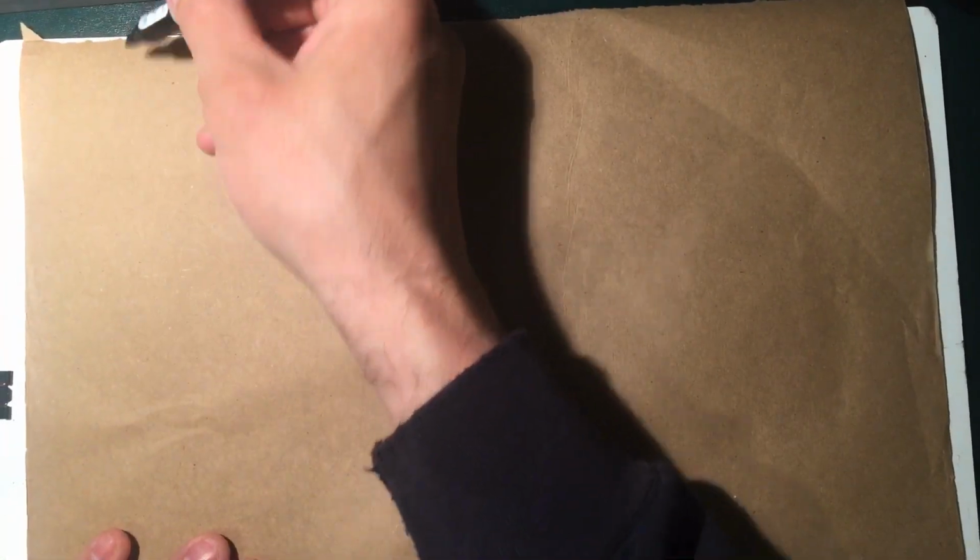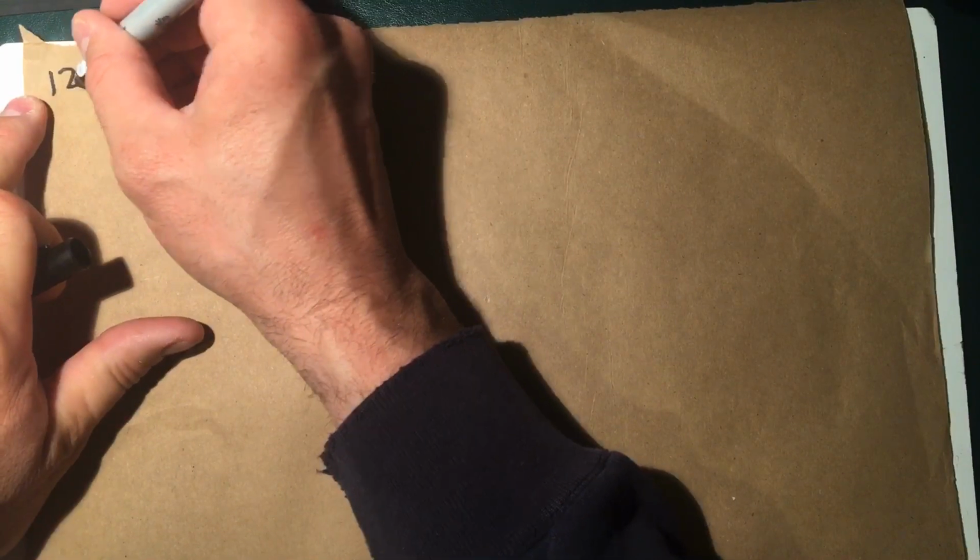This is 12.2, day 2. I'm trying a new format today. I hope you like it. I found this really great paper, and I hope it works out well.